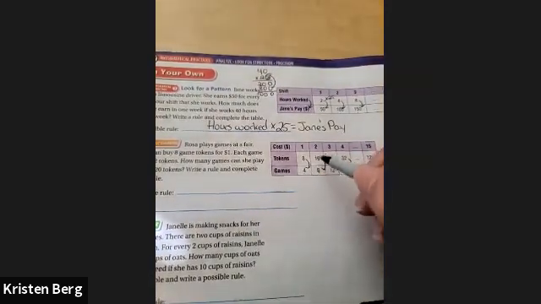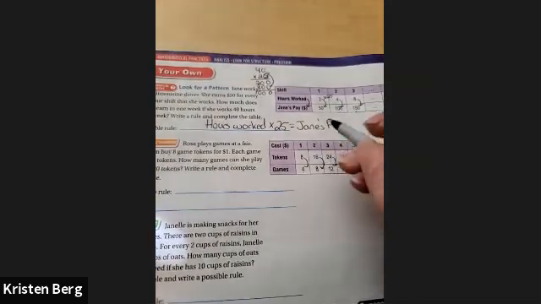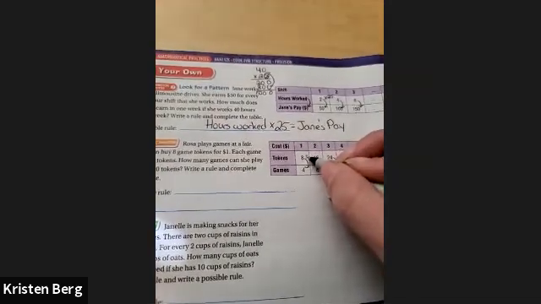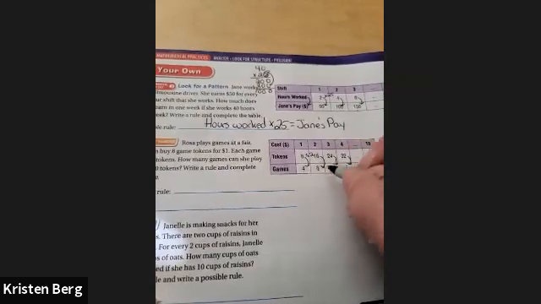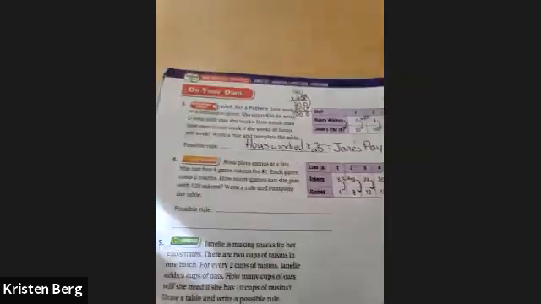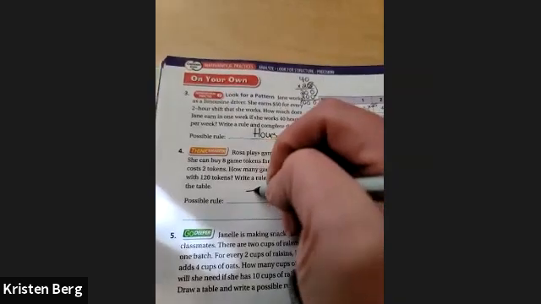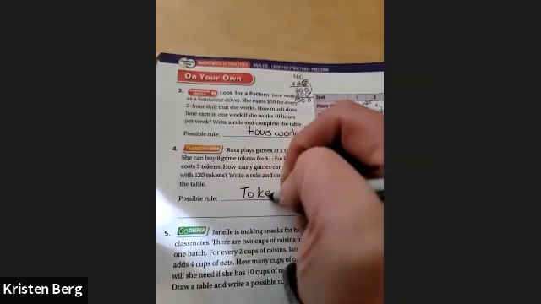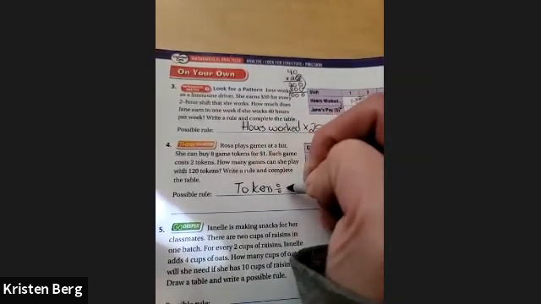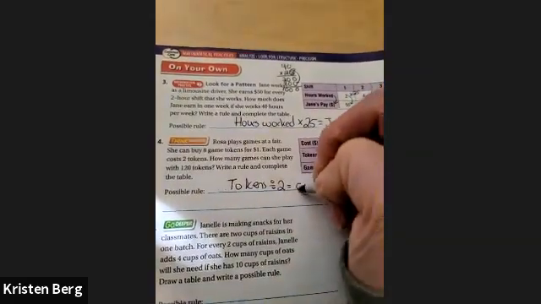So that's not going to work. So therefore, you should have tried division. You divide by 2, it should give you that number. So therefore, the rule is taking the tokens and dividing it by 2 will give you how many games.